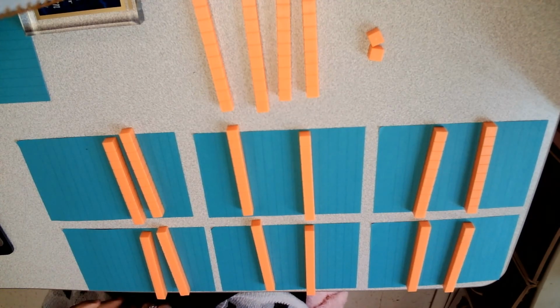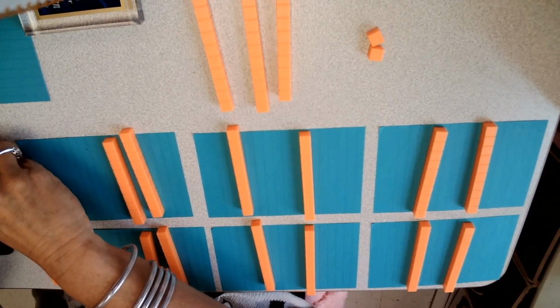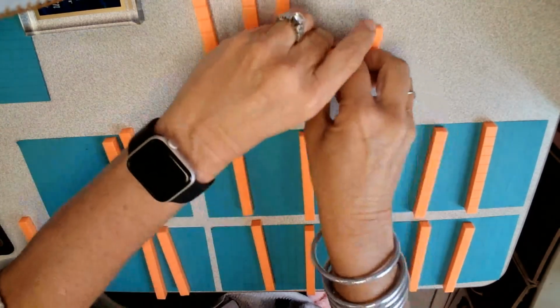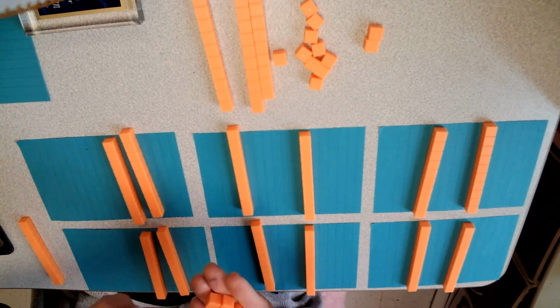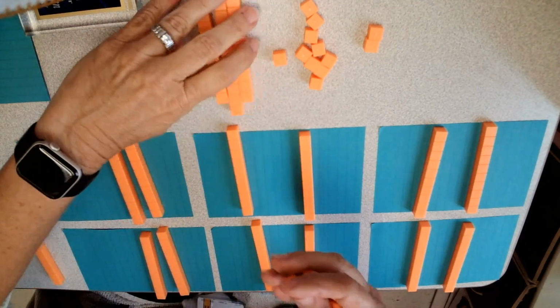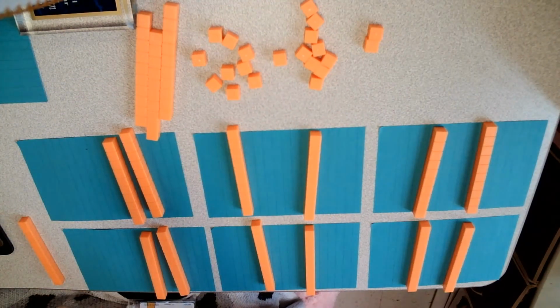squares. So we would need to have 42 unit cubes. So I would trade out this 10 for 10 units. Okay. And then I would have all of this done ahead of time where I would have another 10 out and ready.